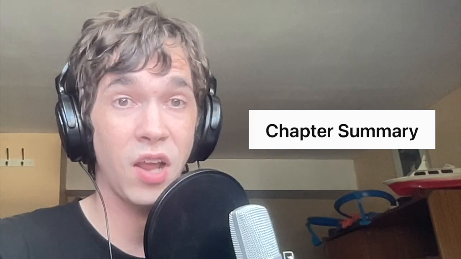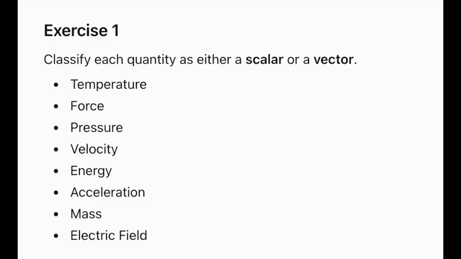Chapter summary. In this chapter, we learned what vectors are, how they differ from scalars, how to represent vectors, how to add vectors, how to multiply vectors by scalars, and how to compute their magnitude. These concepts form the foundation of linear algebra. Exercise 1. Classify each quantity as either a scalar or a vector: temperature, force, pressure, energy, acceleration, mass, and electric field. Solution. Scalars are temperature, pressure, energy, and mass. Vectors are force, acceleration, and electric field.